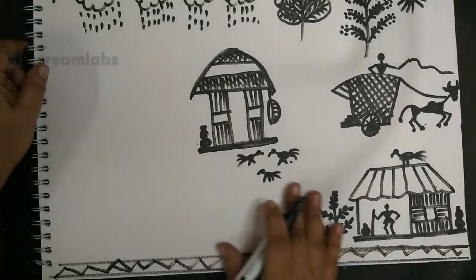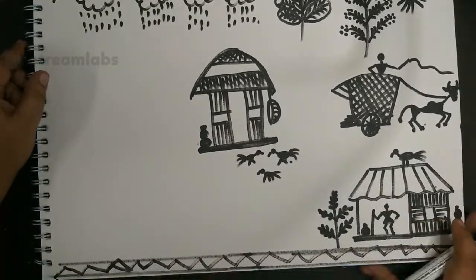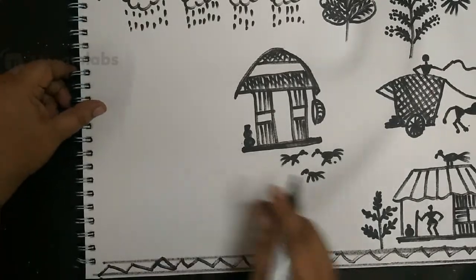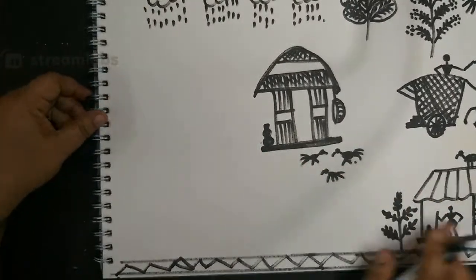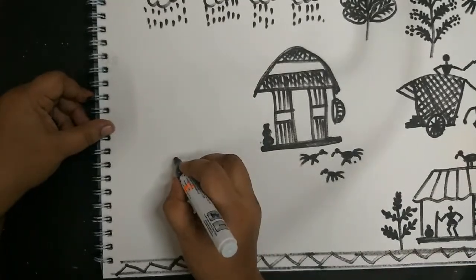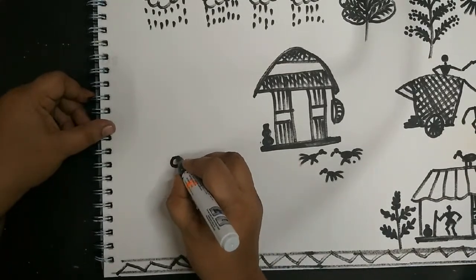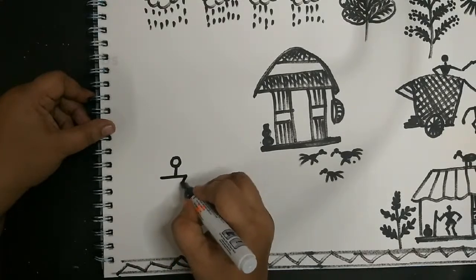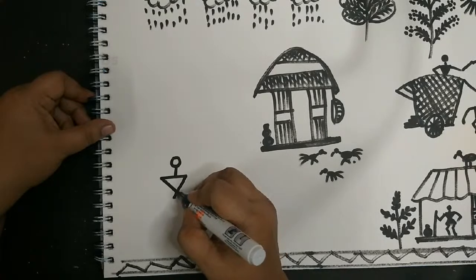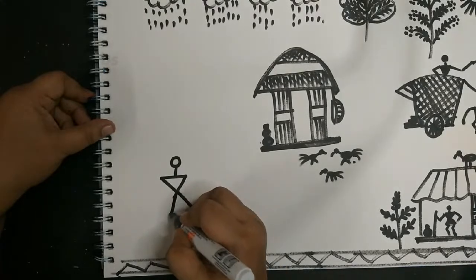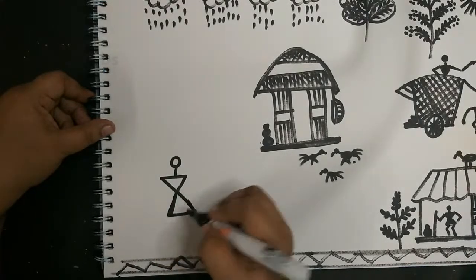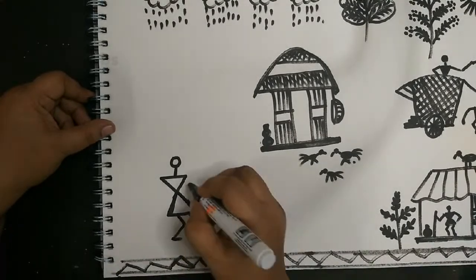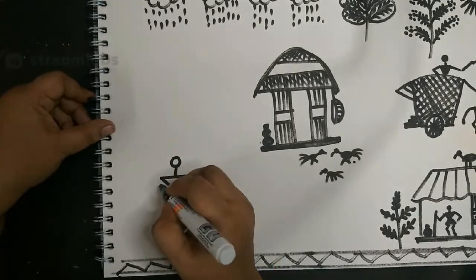Now let's say this part, what I'm going to do is a man grazing his goats. A man grazing his goats. So this is a farm field, and he is, okay. And this is a lovely thing.